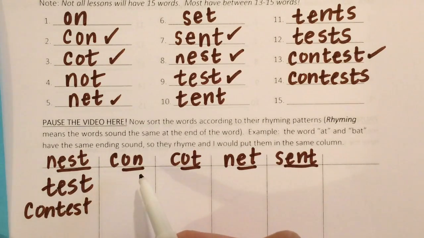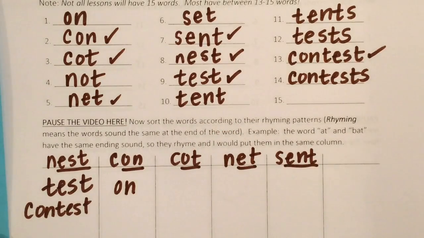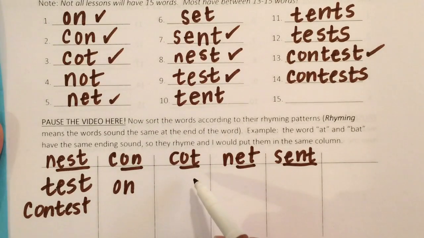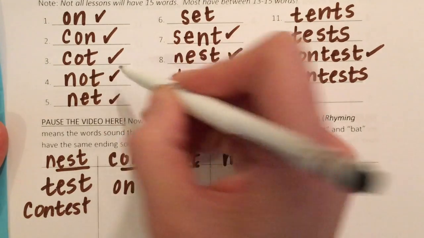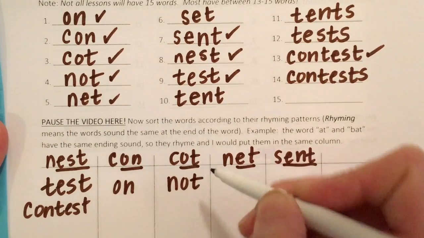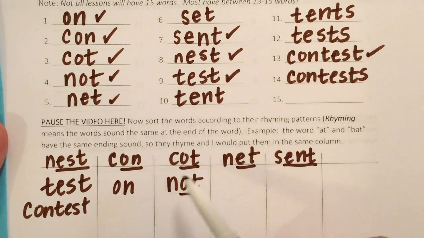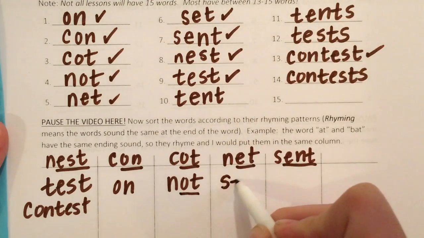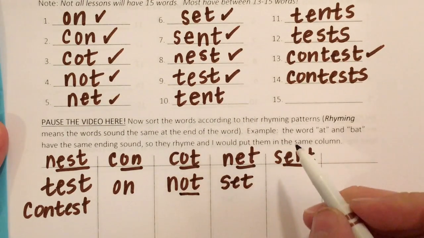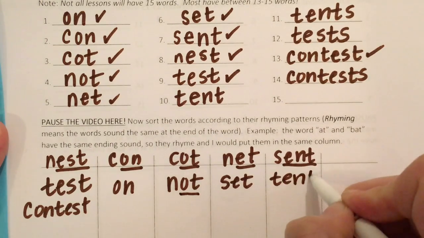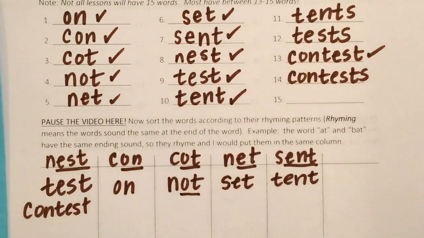In the next column, con, we have the word on, rhymes with the word con. Okay, checking off on. Then we have the word cot. The word that rhymes with cot is the word not, N-O-T. Remember, it rhymes as long as it's got the same vowel sound through the end of the word. Okay. Then we have the word net, rhymes with the word set, net, set. And tent rhymes with scent. So I'm going to check that off.